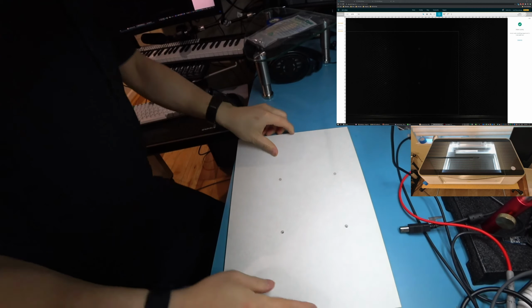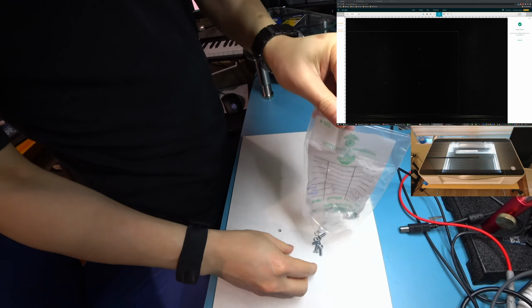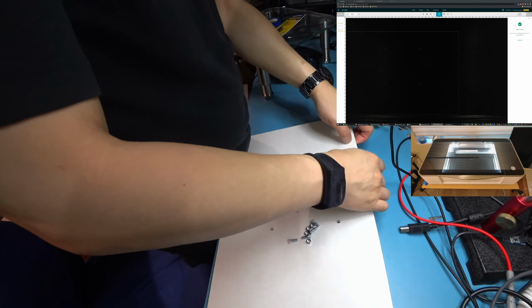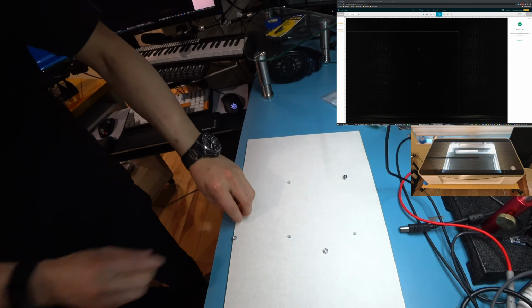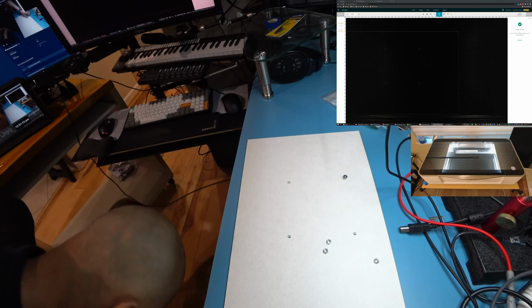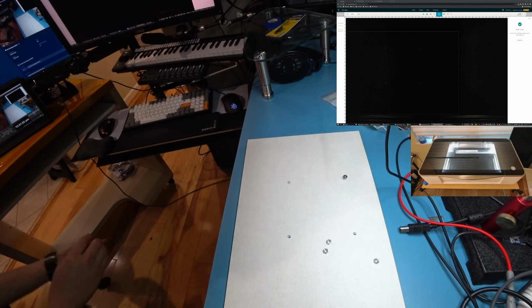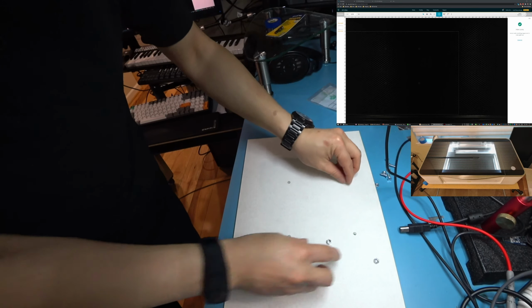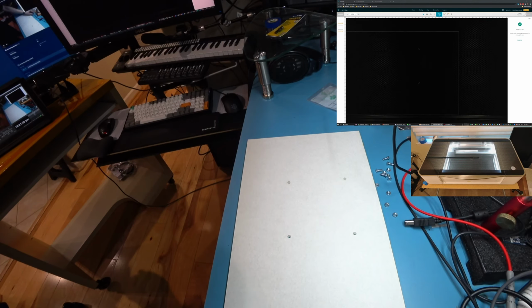So these holes, and 4 screws bought today. They do fit. Oops. That was stupid. They do fit, but I need to countersink them. Otherwise, they will stick up.